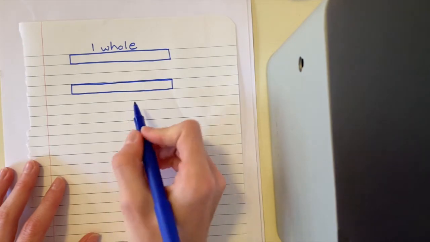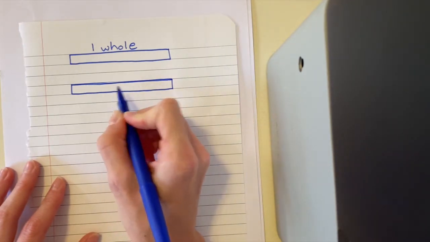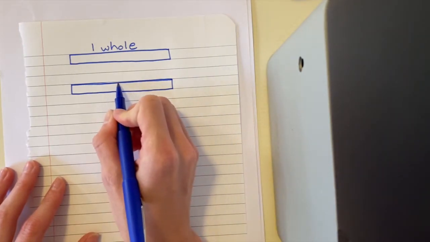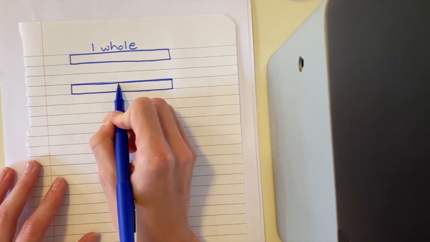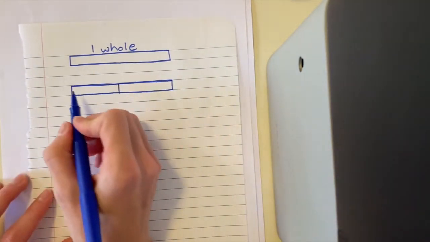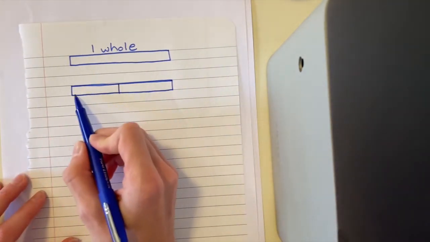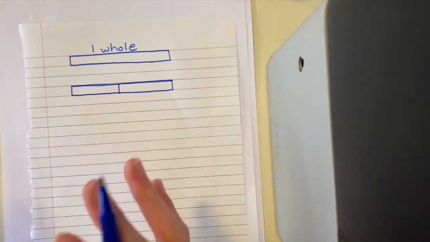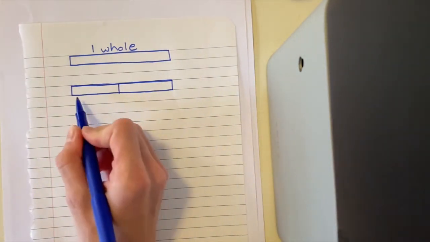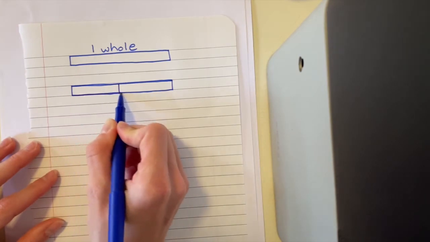So in order to do that, 2 equal pieces, there's multiple ways, but today we're going to just show this way. I could have done the line this way. I could have done it diagonal, but just for time's sake, I'm going to show it this way. So 1 whole partitioned into 2 parts.